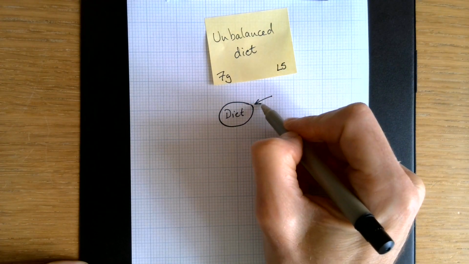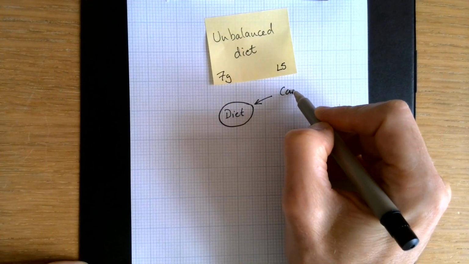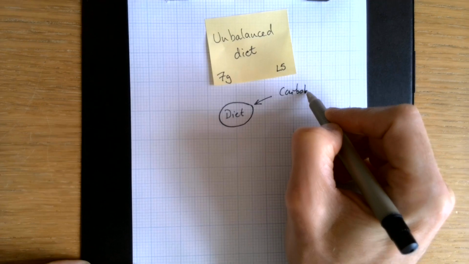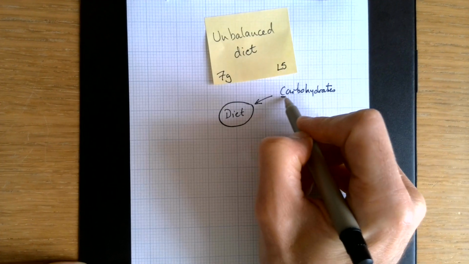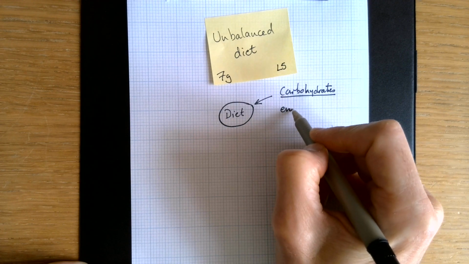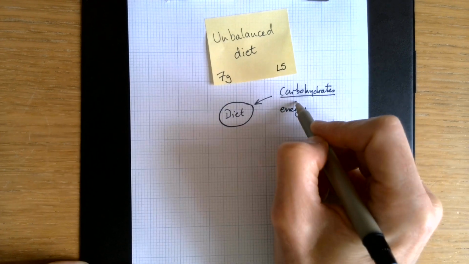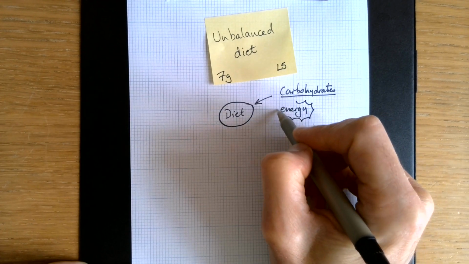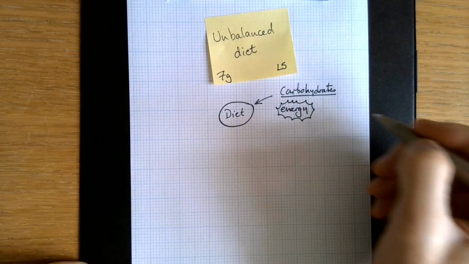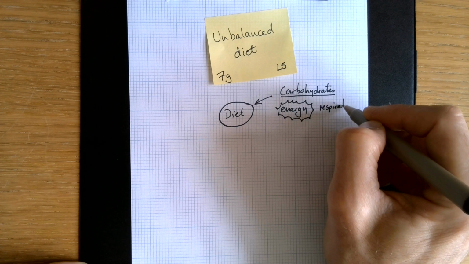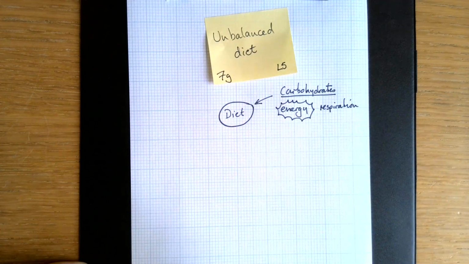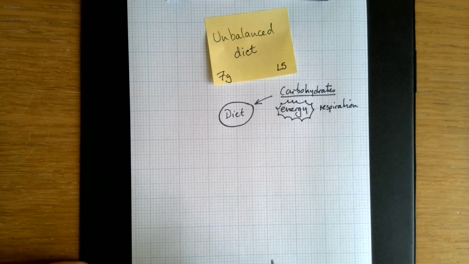So first of all, we're going to talk about carbohydrates. These are also known as sugars, and these are a great source of energy for your cells to perform whatever processes they need, and they release the energy through a process called respiration. So this is a good source of energy for your cells.